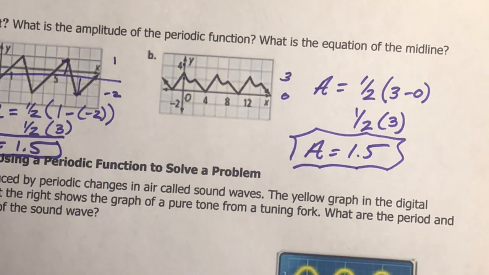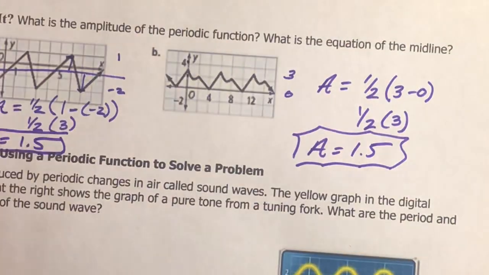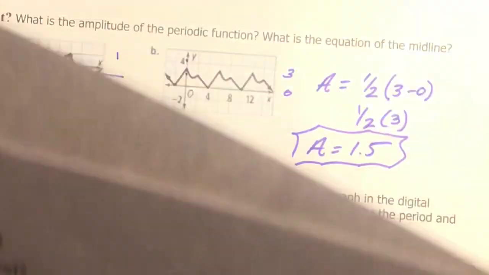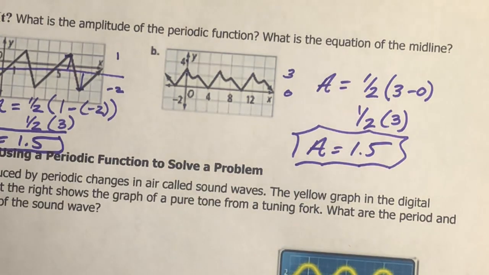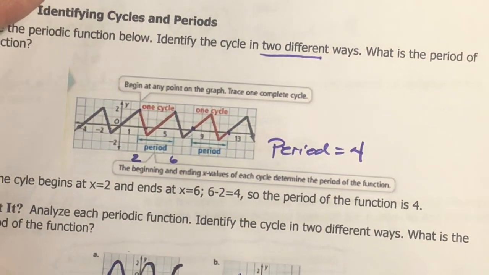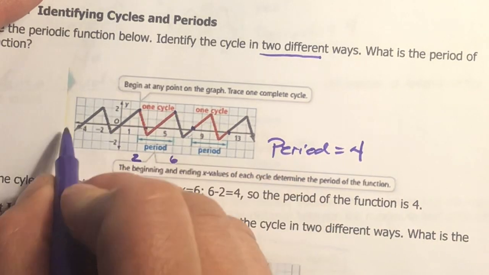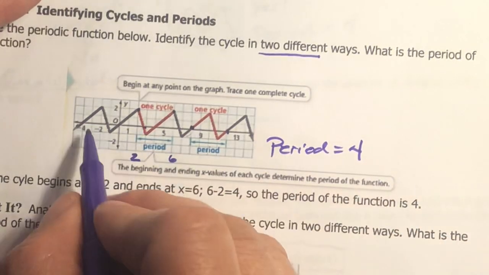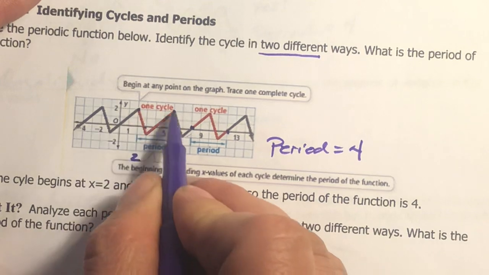We're not going to do problem number 4. Just to review a little bit, there are a couple of things you need to make sure you get from this lesson. Number one, what is a periodic function? A periodic function repeats the same pattern.